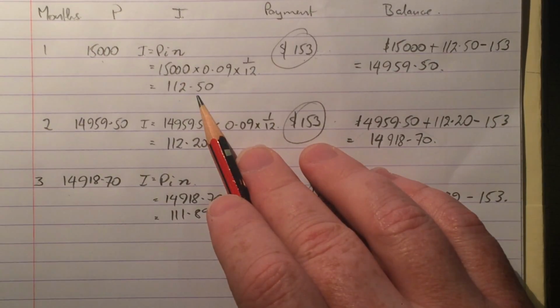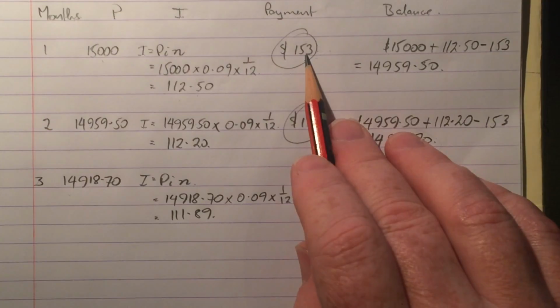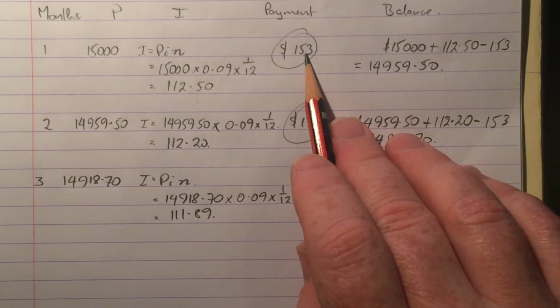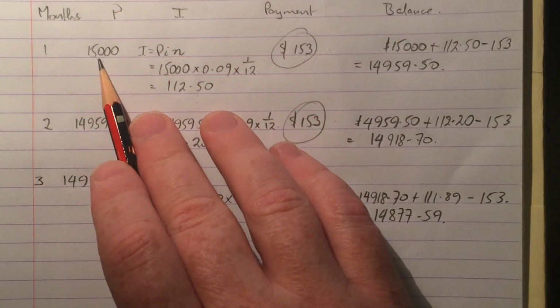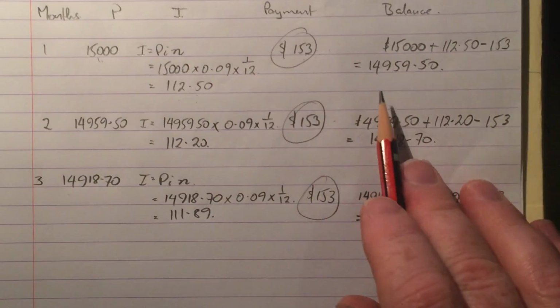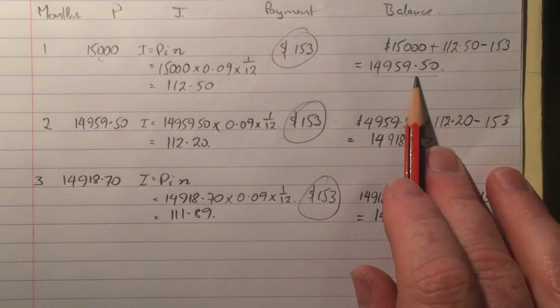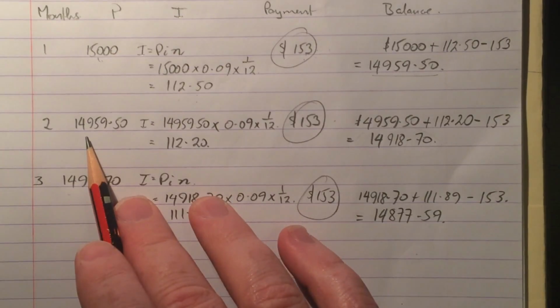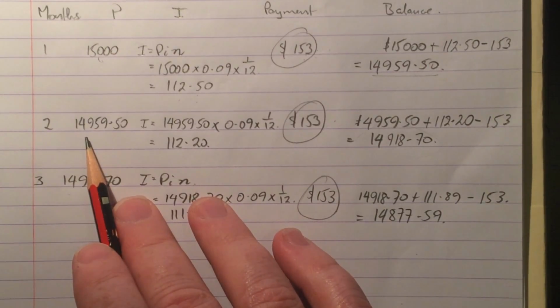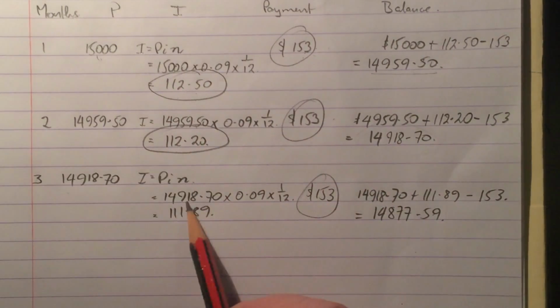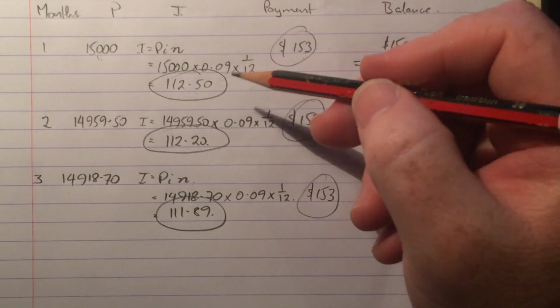The reason for that, of course, is that while we've paid $153, we've actually been charged $112.50 interest. So out of that $153, $112.50 is actually paid in interest before we start taking anything off the $15,000 that we've borrowed. So at the end of the first month, we've got this balance here, $14,959.50, and that's what we start the second month with. Now if you have a look at the interest payments, and this is why it's called a reducing interest loan.